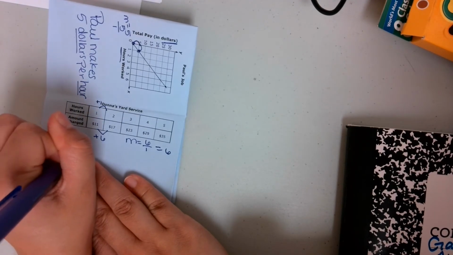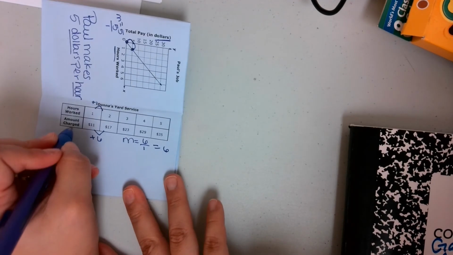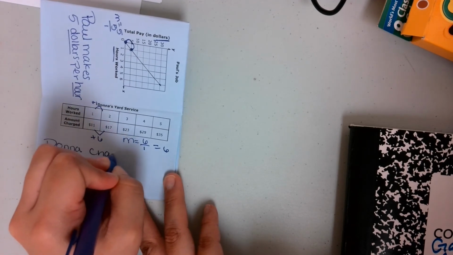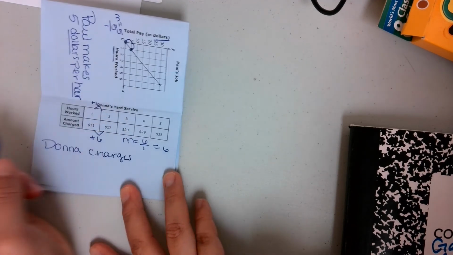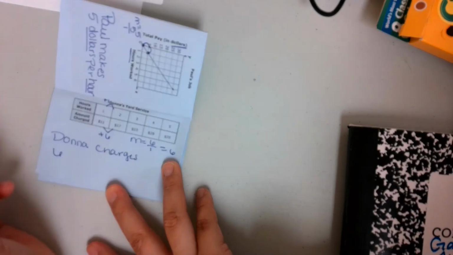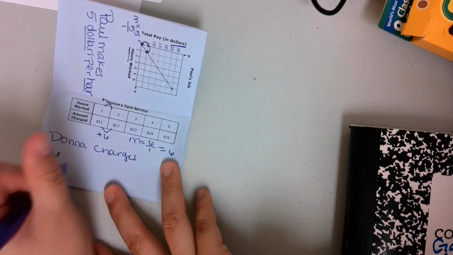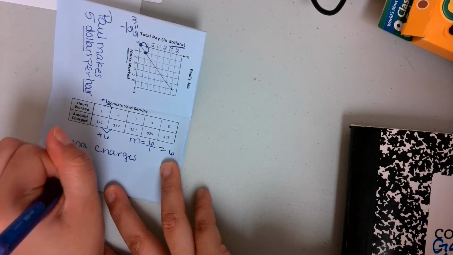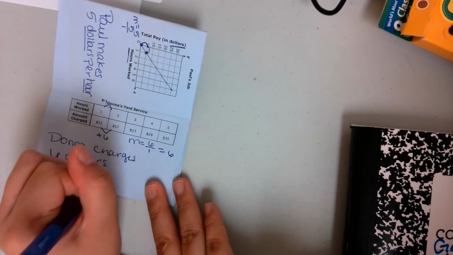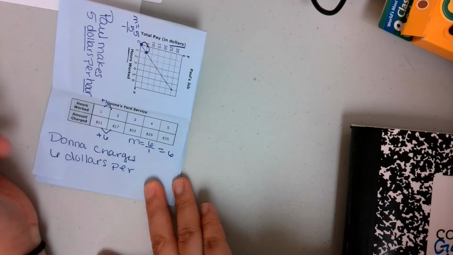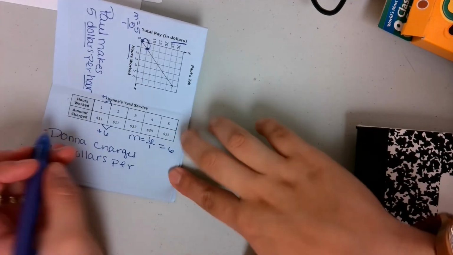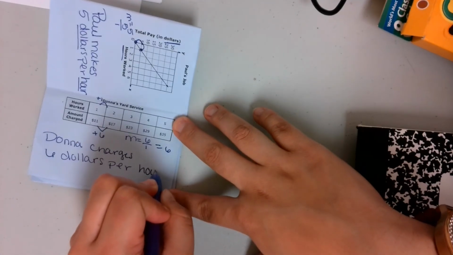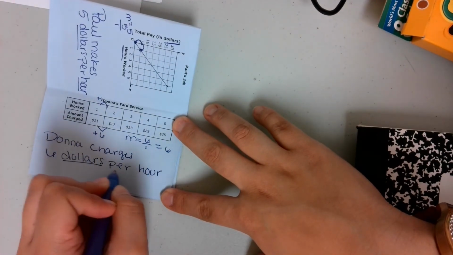Donna charges, and then we have our slope, 6. Let's see what the slope is talking about. Dollars, keyword per, and then read our x-axis, hour. Pretty common sense. Y per x.